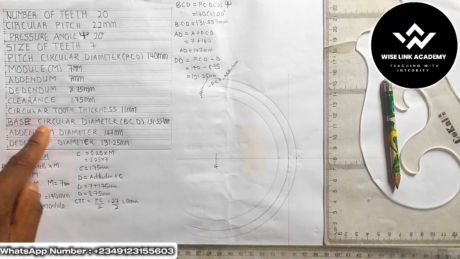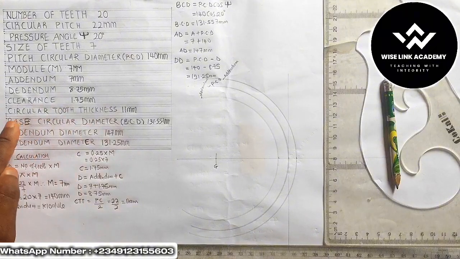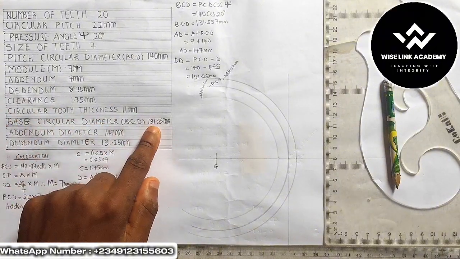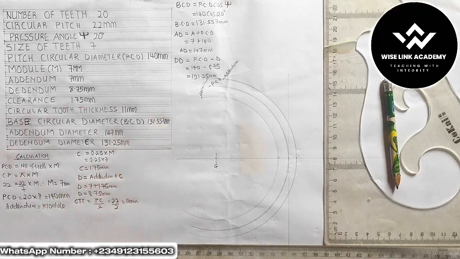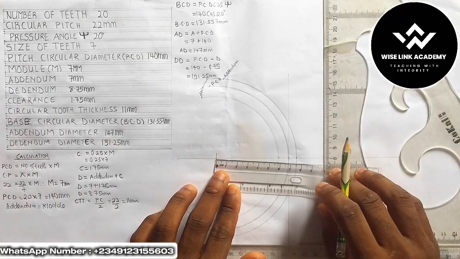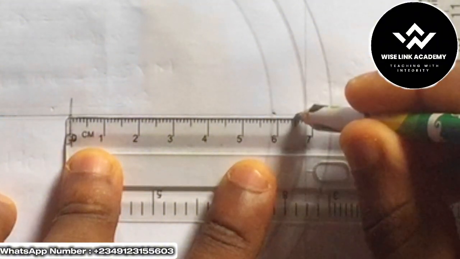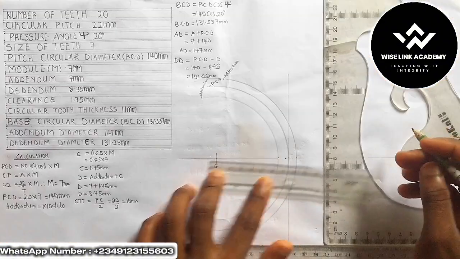The base circular diameter is actually 131.557. So I'll measure the half of 131.57. That'll give about 65.7. So measure 65.7 somewhere around here.